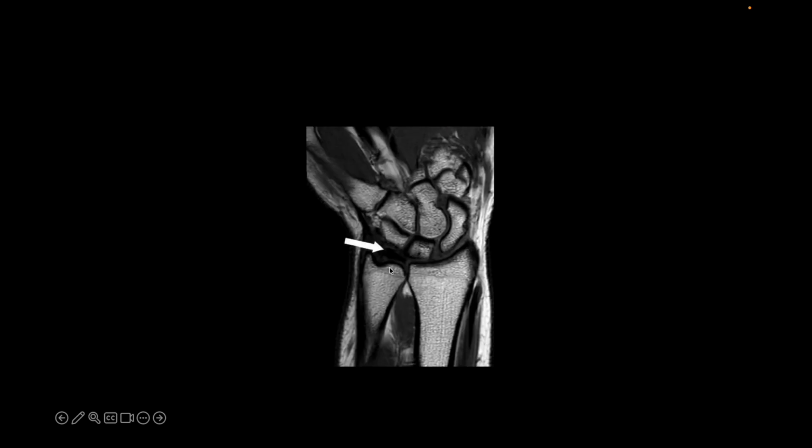There's a structure between the ulna and the proximal row of the carpus, which is called your triangular fibrocartilage complex. This is a relatively complex structure, but all you'll need to know in the exam is to call this area your TFCC, or triangular fibrocartilage complex.